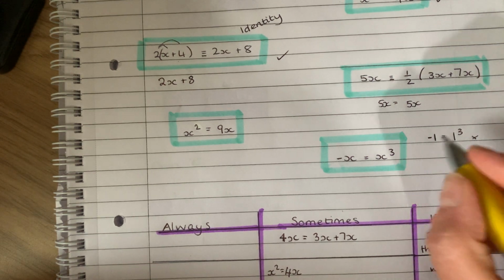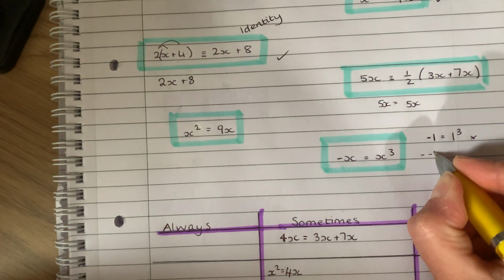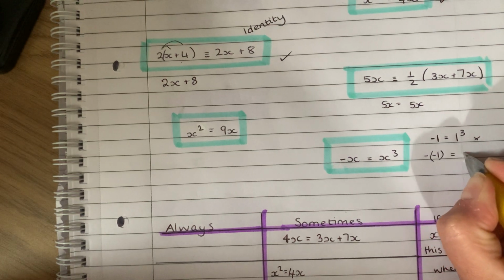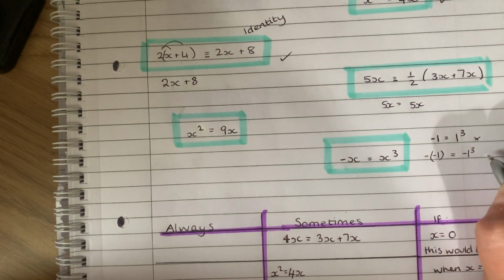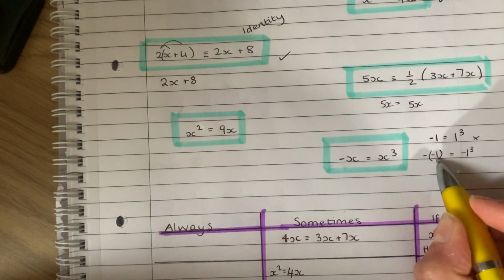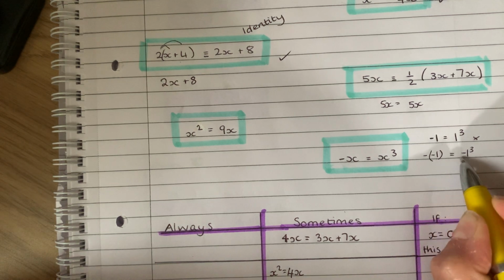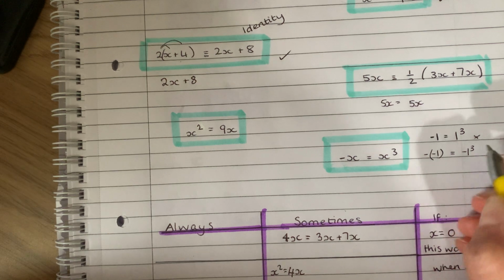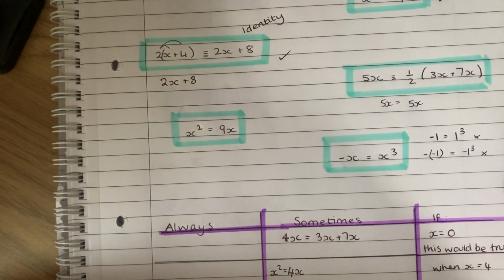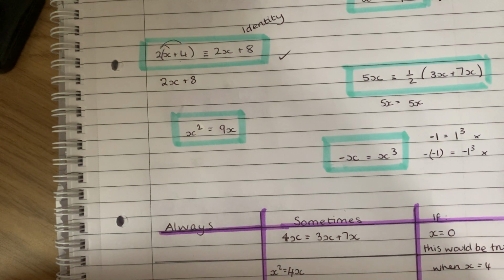What about if x was minus 1? So that's minus x, which is positive 1. Is that equal to minus 1 cubed? Well, minus 1 cubed is minus 1, so that's again not true. So I cannot think of a situation where this could possibly be true. So that would never be true.